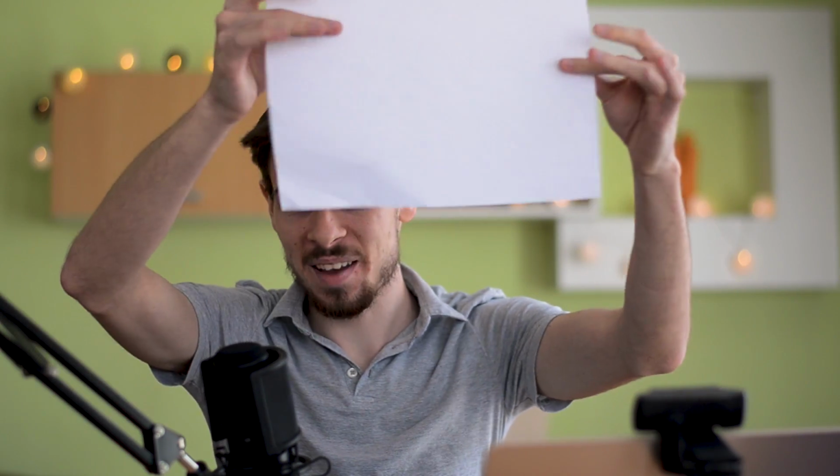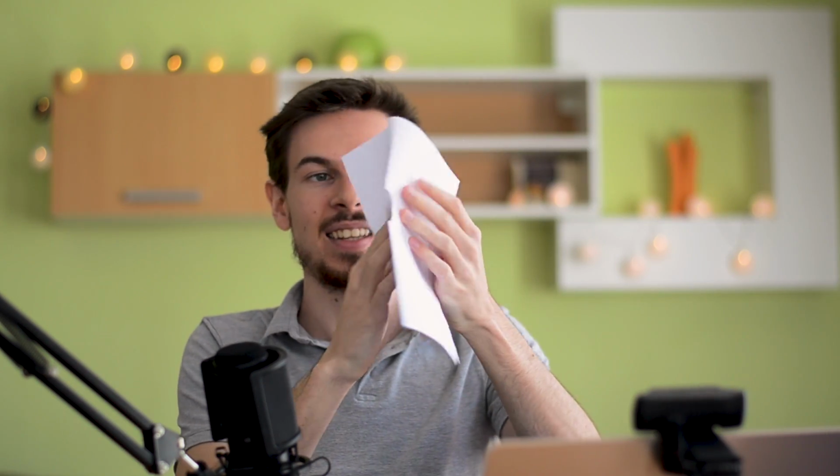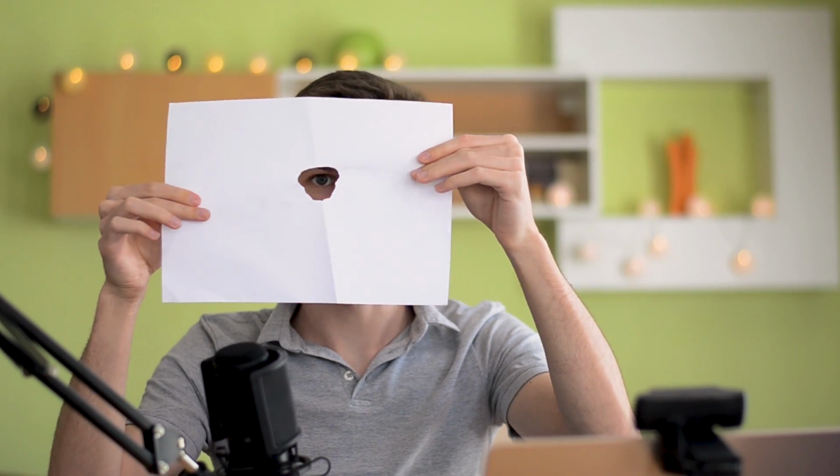So if you don't know what a mask is, don't worry, I'll explain to you. Let's say we have this piece of paper, okay? And now I want to make a mask of a circle in it. So I'm gonna kind of cut out a circle here. All right, and this will be my mask. This is how it looks, okay? It kind of looks like a circle.